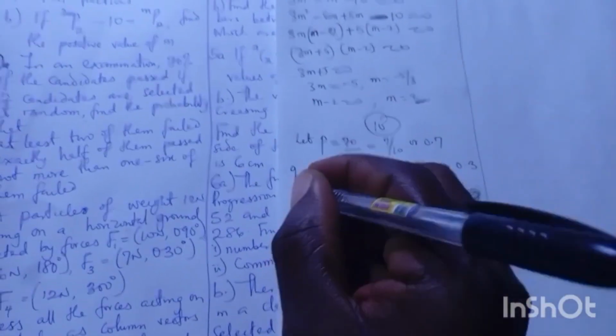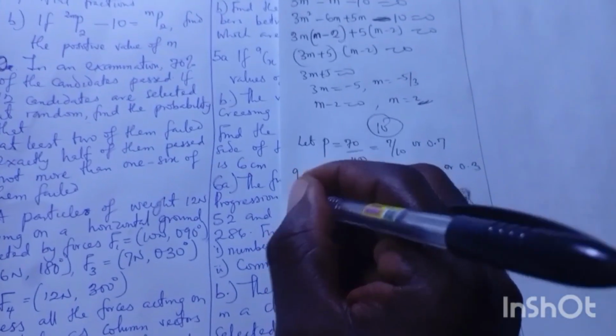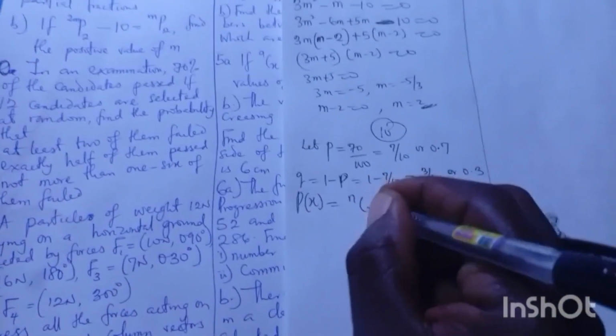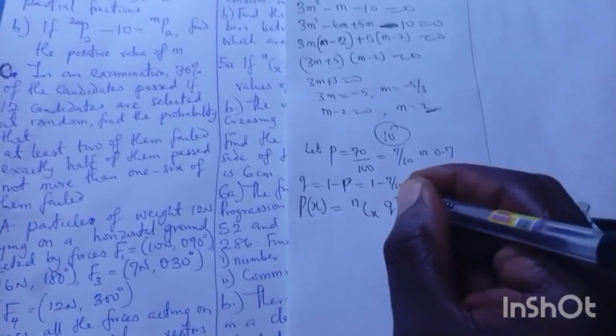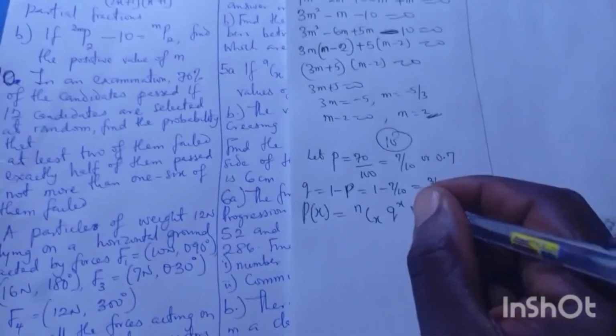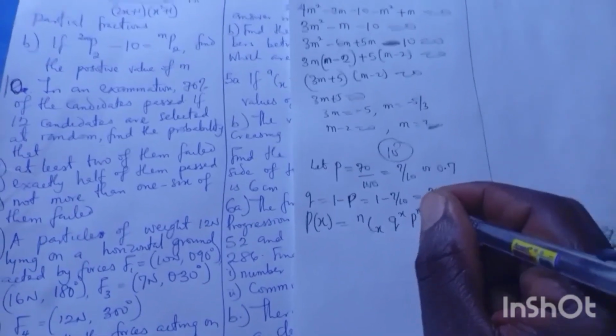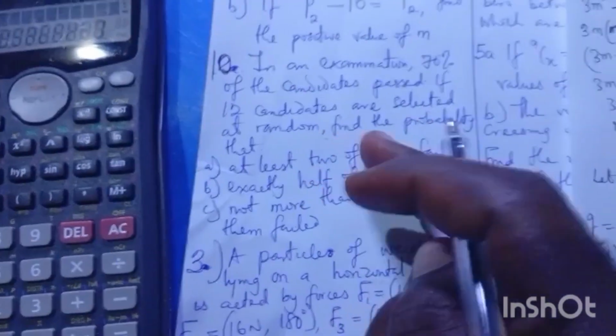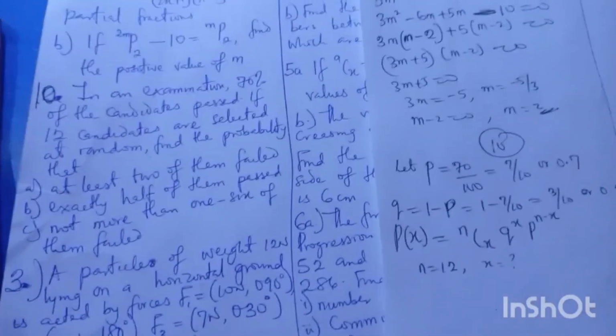With that, the binomial theorem formula says that P(x) equals n combination x, times Q to the power x, times P to the power n minus x. Here Q stands for failure. In the question, n is 12, the number of candidates, and x is the exact number you want to talk about, any number you want.